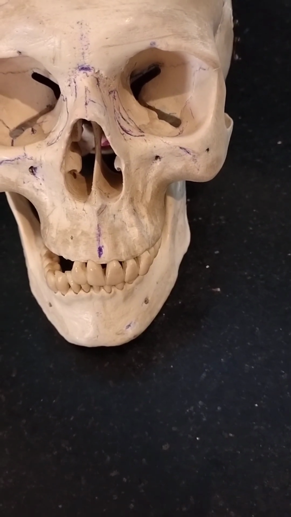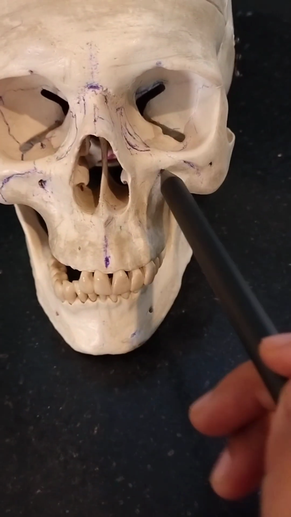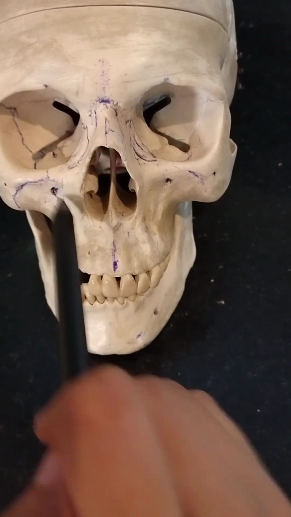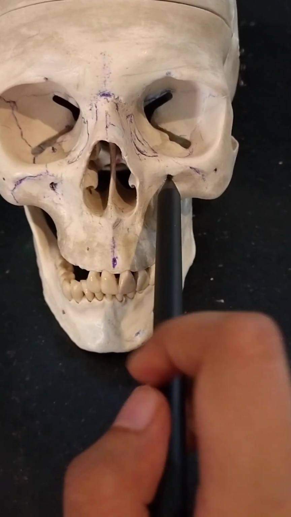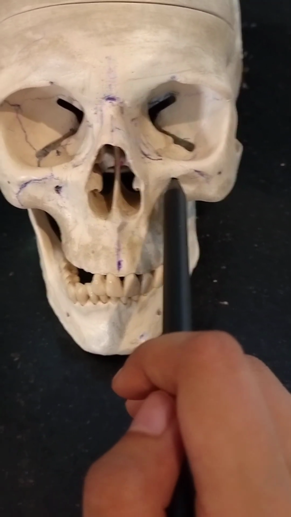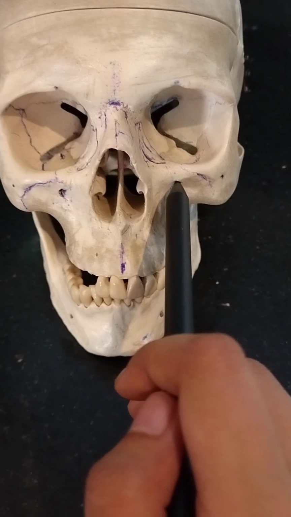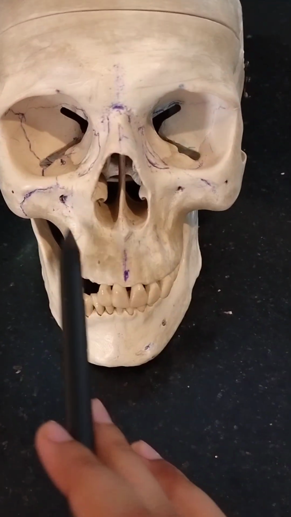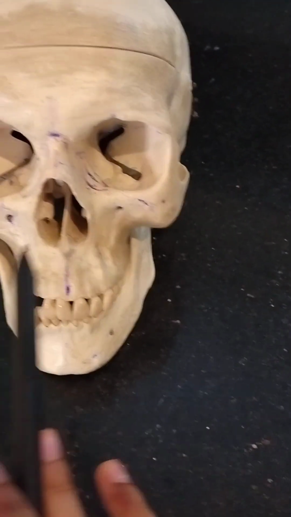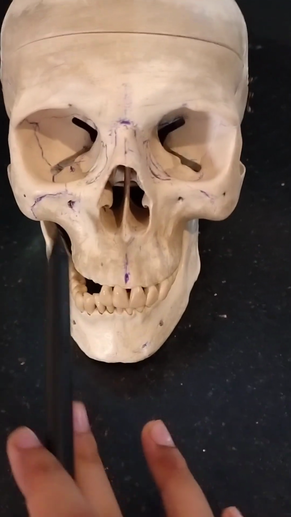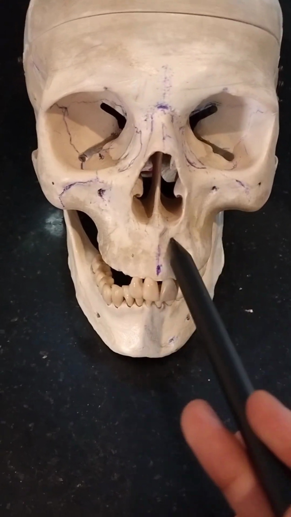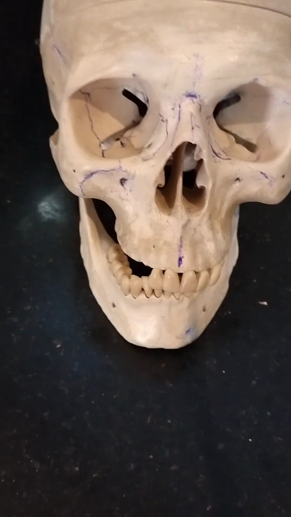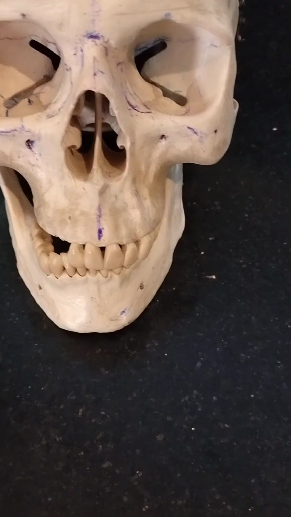We also have the infraorbital foramen in the maxilla. These foramens transmit the infraorbital nerves and vessels. The infraorbital nerve is a part of the maxillary nerve. These nerves and vessels supply the mid-facial region, the lateral nasal part, the upper lip, and the cheeks.